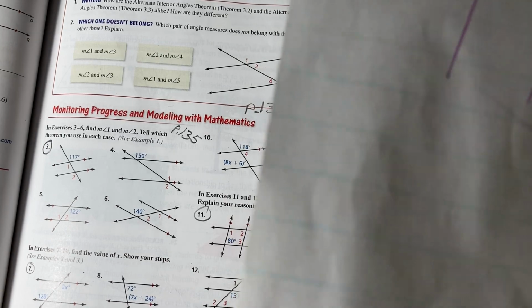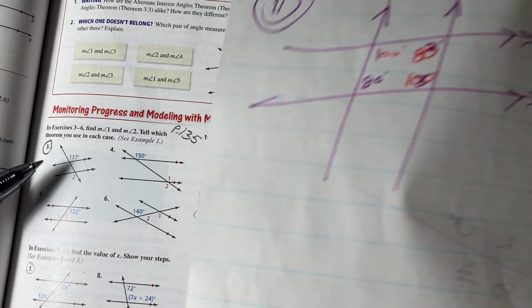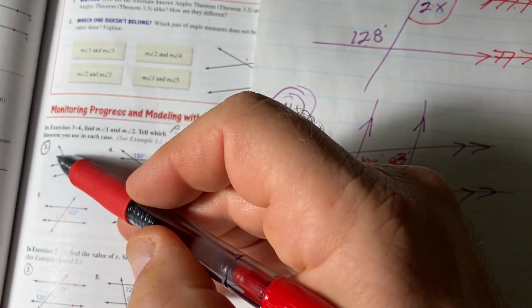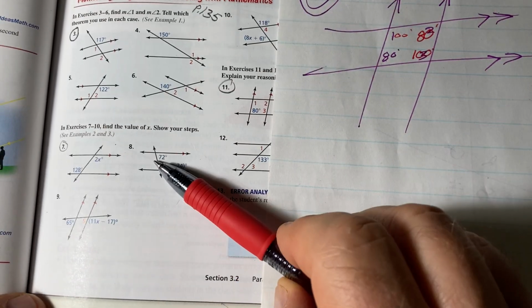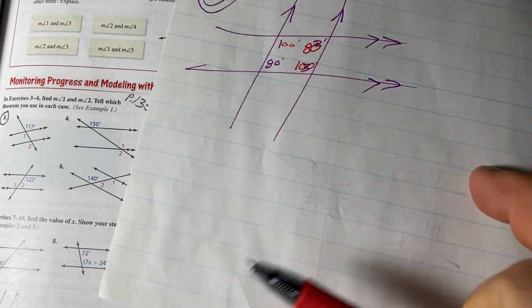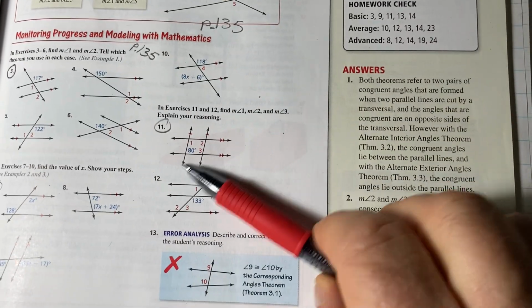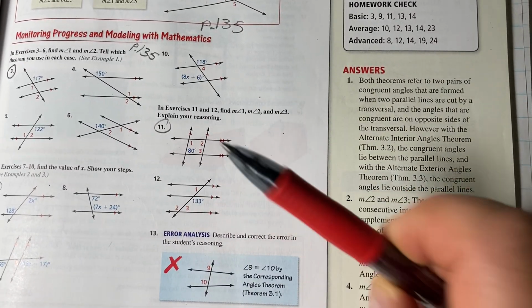There you go. Okay. We did number 3s in the book. We did number 7s in the book. We did something similar to 8, something similar to 9. Number 11, we did something like number 11. Actually, we did it.